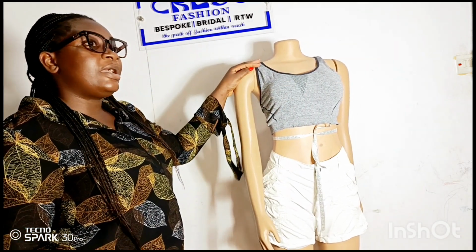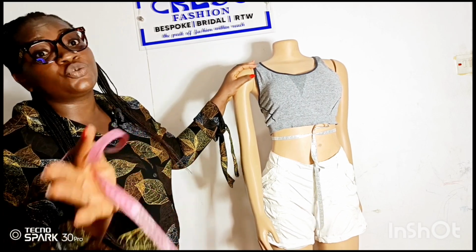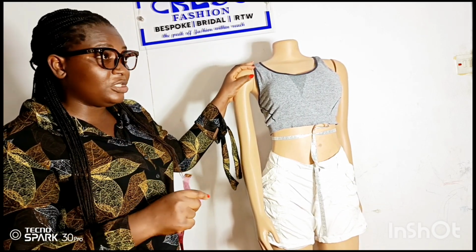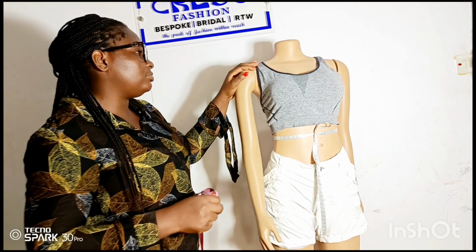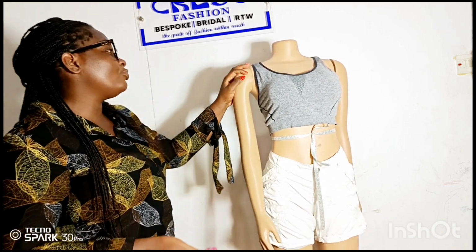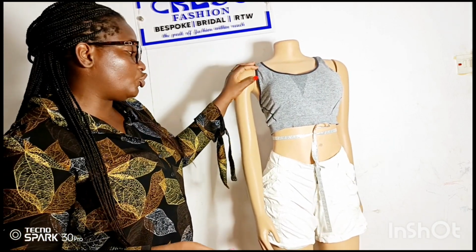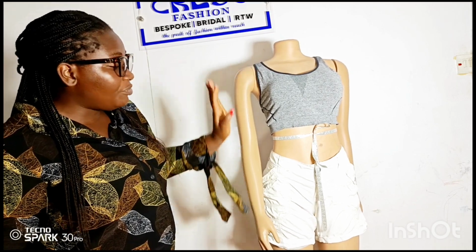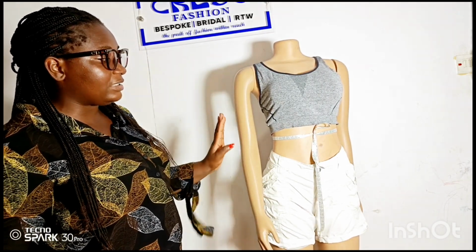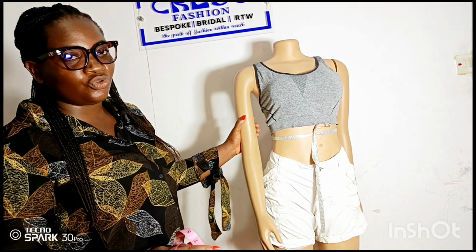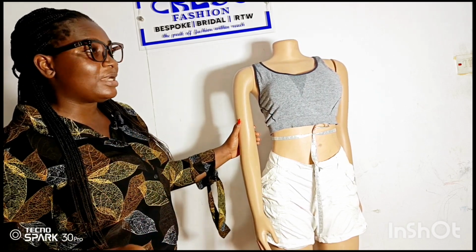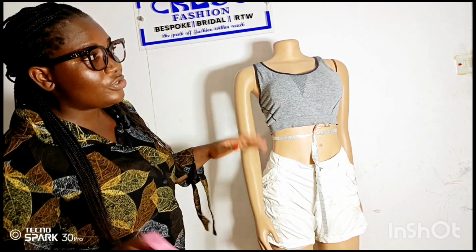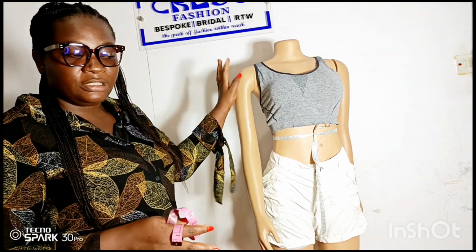Can you see it? Taking measurement is very sweet. That is why I said at the beginning of this class, don't let any customer or client, whichever you wish, rush you while taking measurement. Because if you miss any step or you make a mistake, you will have issues with your fittings, and the client will eventually spoil your brand and say, oh, she doesn't know how to sew, you understand? So please, it's very important.